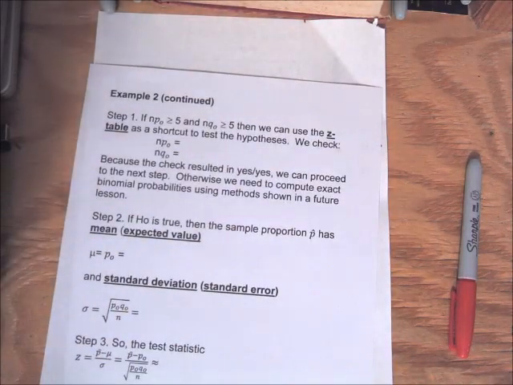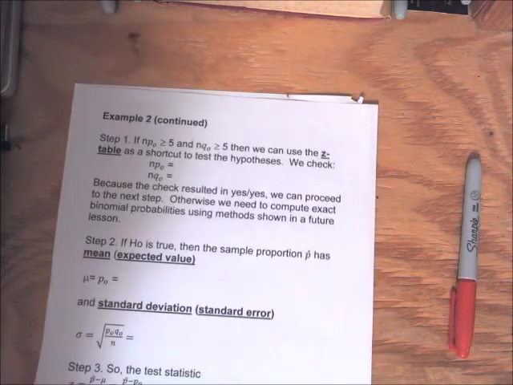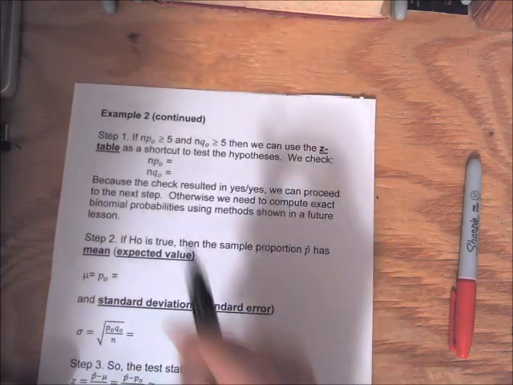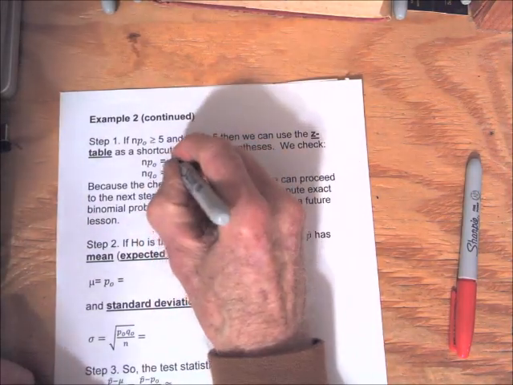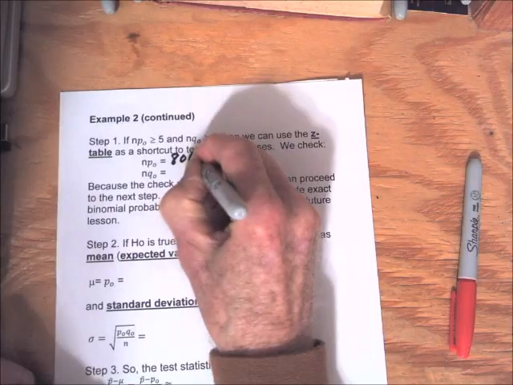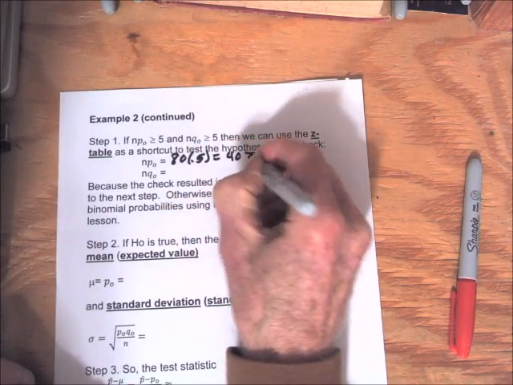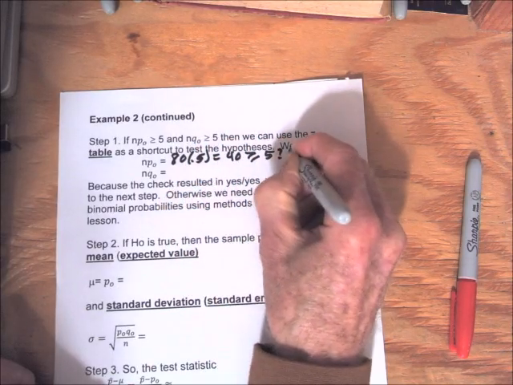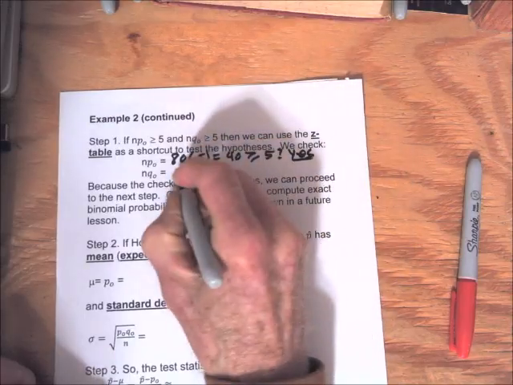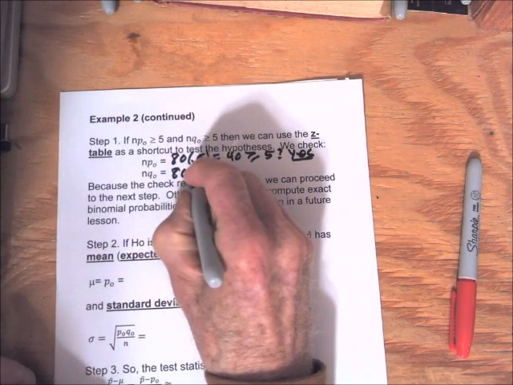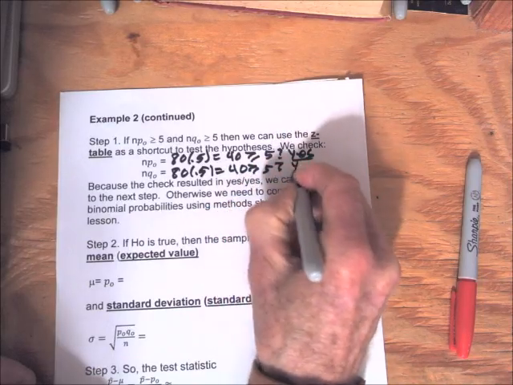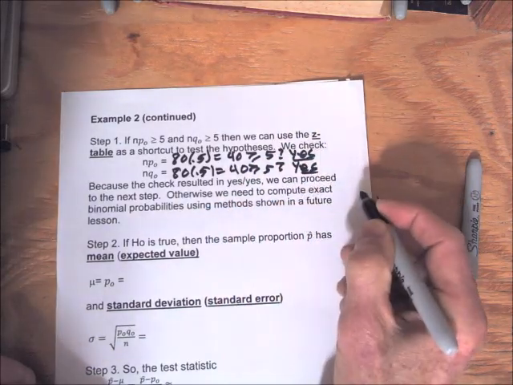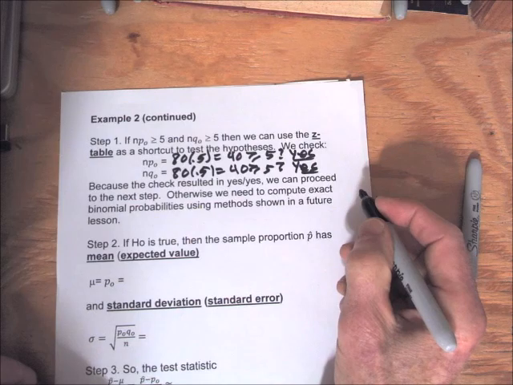Okay, so we want to check to see whether we can use the z-table as a shortcut to test these hypotheses. So we want to test whether n times p0 and n times q0 are both at least 5. So we have 80 games. 80 times 0.5 is 40, and that's bigger than 5. And q0 is also 0.5. 80 times 0.5 is 40, greater than or equal to 5. So they're both at least 5. So that means we can use the z-table.